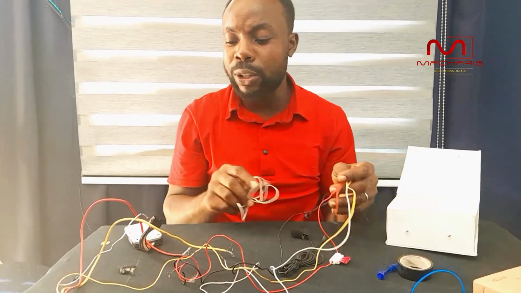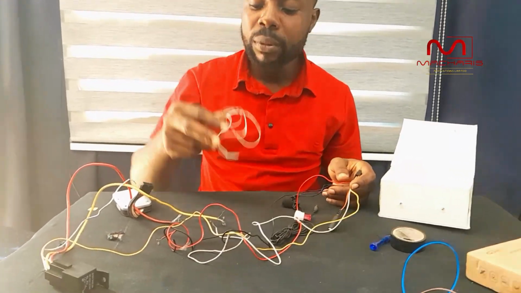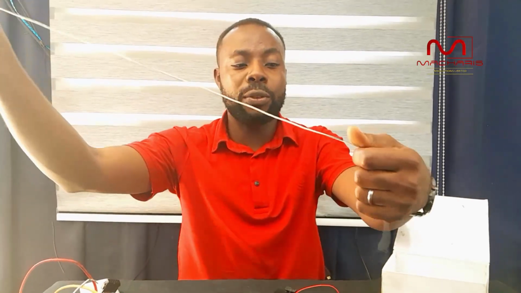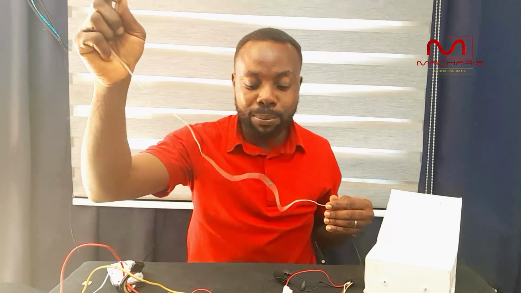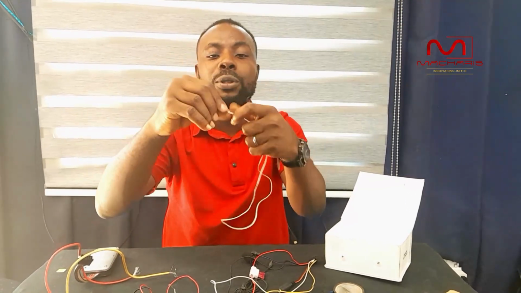So now I told you earlier, we detach the cable you cut from that white with black. We use it to elongate this other white, or you can use any other cable. But me, normally I don't use any other cable so that I won't waste it.